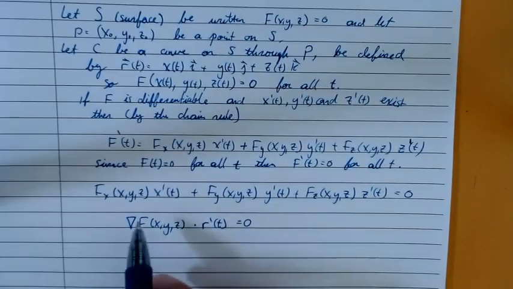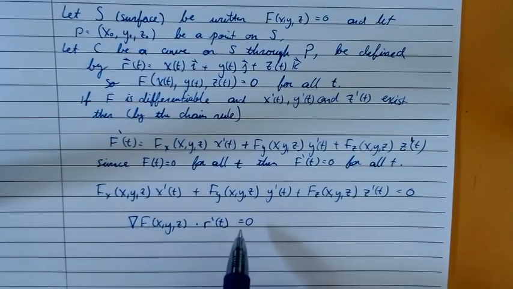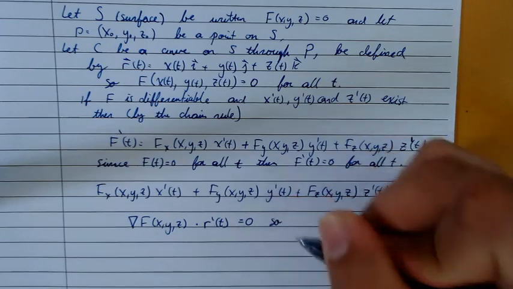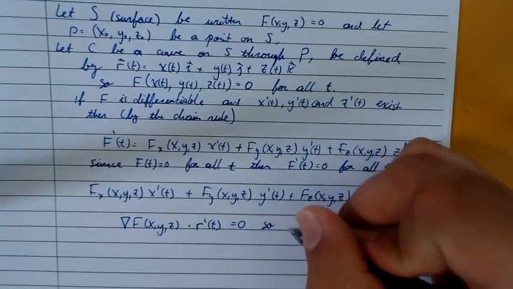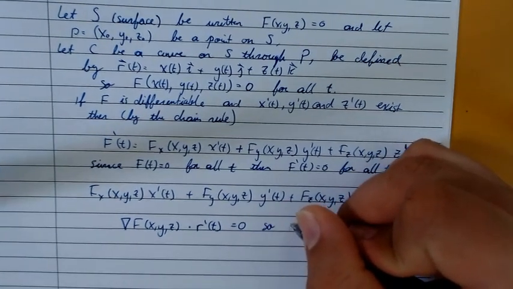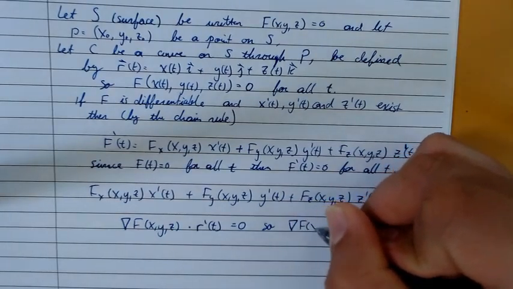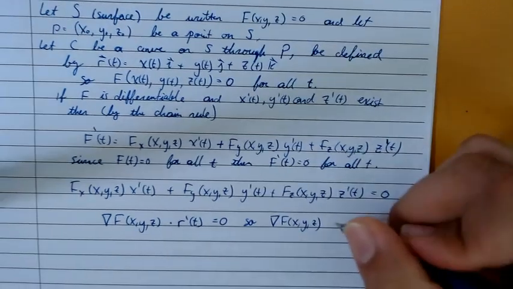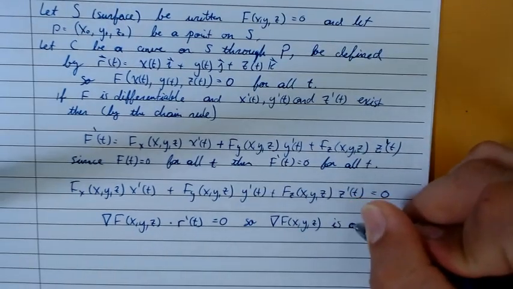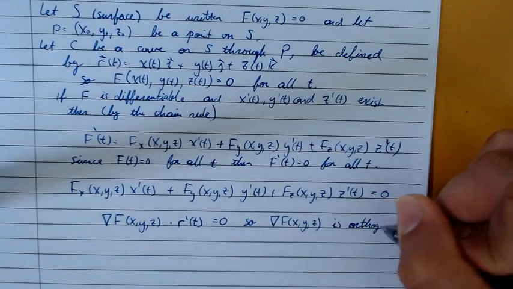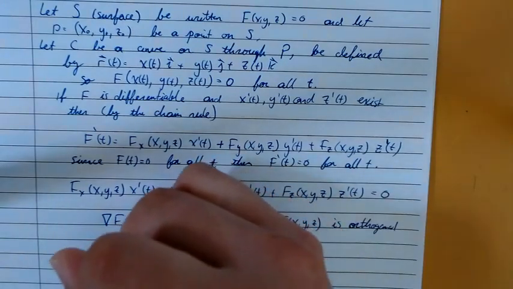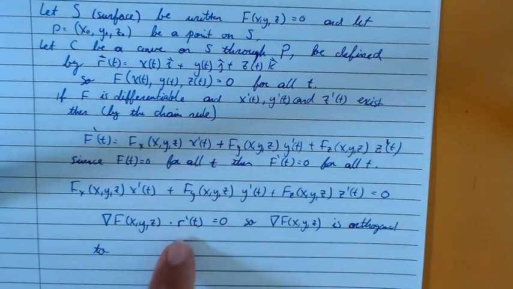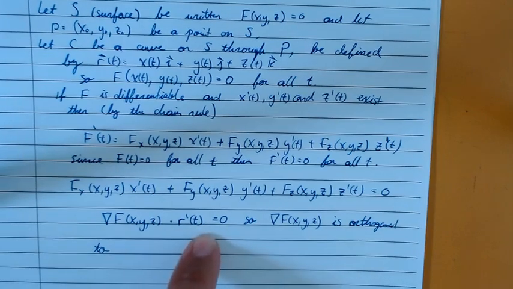Now, the dot product of these two vectors is 0, so these must be orthogonal. So the gradient of f at x, y, z must be orthogonal to, well, to what? To r prime. Well, what do you mean by r prime?